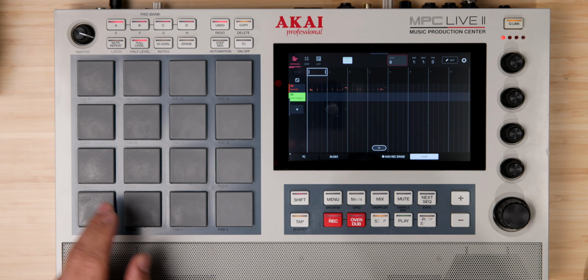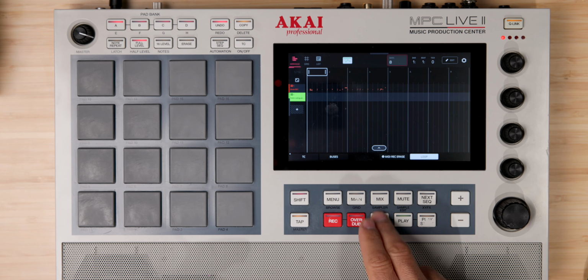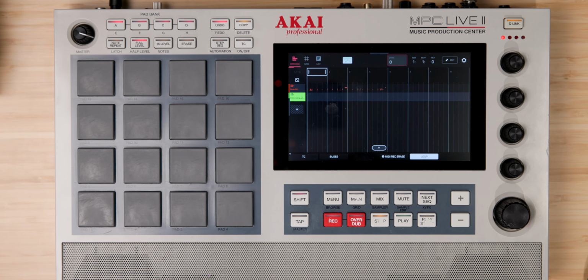So 1, 2, 3, 4, 1, 2, 3, 4. So I'm counting in my head when I'm listening to the record. That's how I'm chopping it up onto my MPC and making that into its own program. The reason why is because as long as I'm on beat, whenever I hit play with my drums that I have sequenced right here on the grid, it's gonna come together very well.